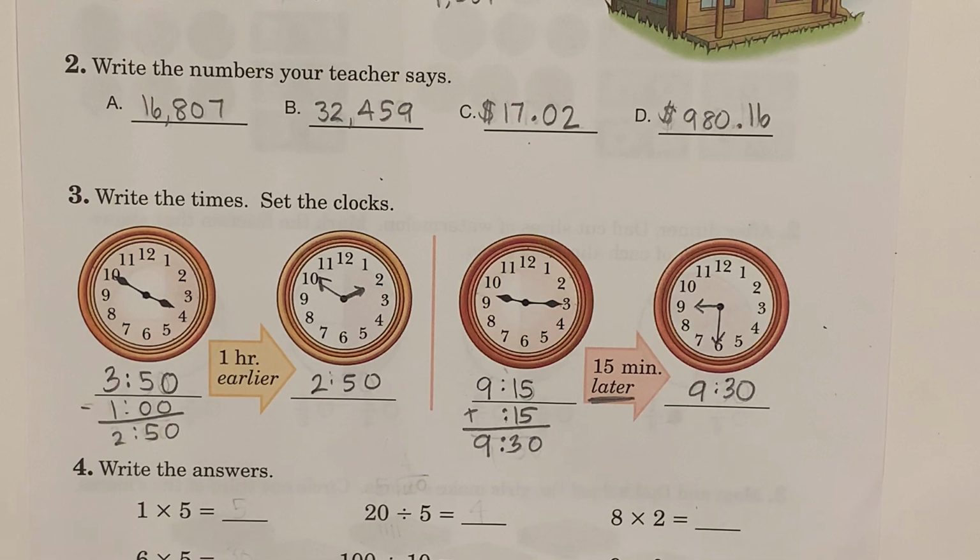Okay. All right, give me 1 second so I can readjust for the bottom side of the page.